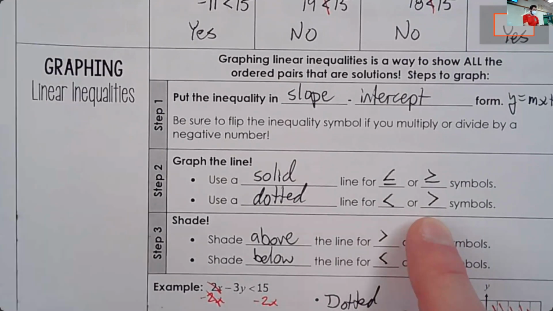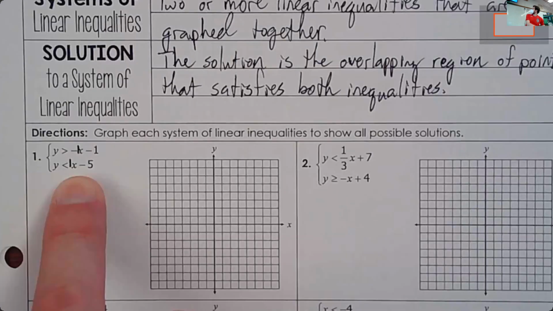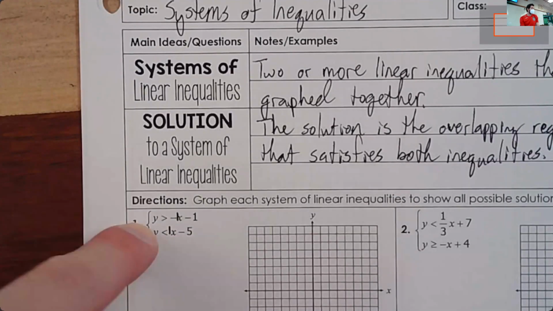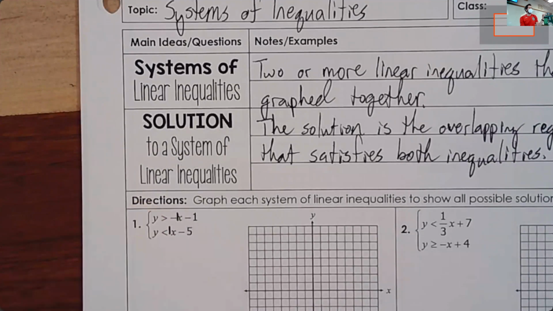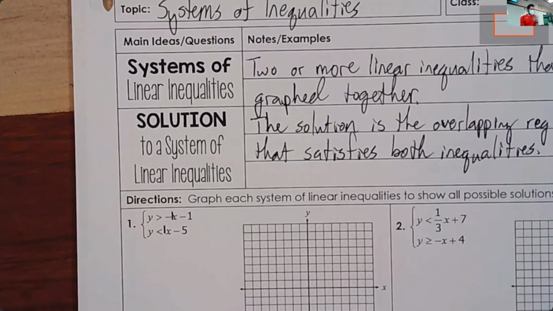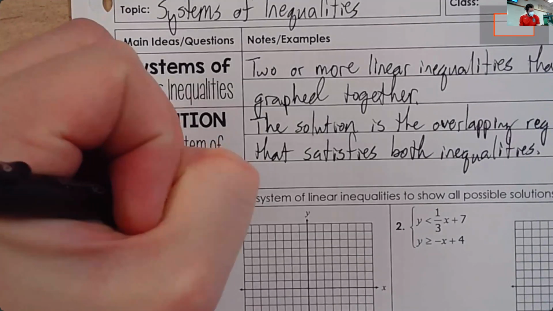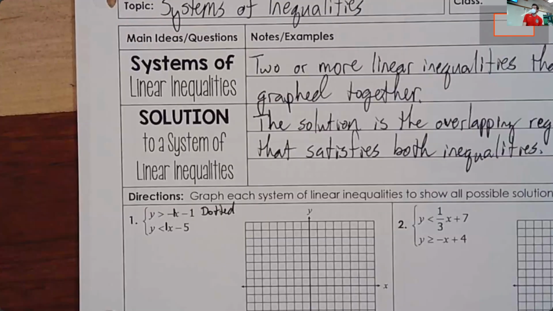So with both of these on this first problem, both of those inequalities are just greater than or just less than, which means that both of the lines are going to be dotted lines. So next to this one here, I'm going to write dotted. That'll be a dotted line. And the bottom one will also be dotted.